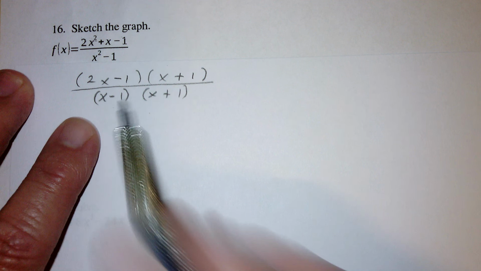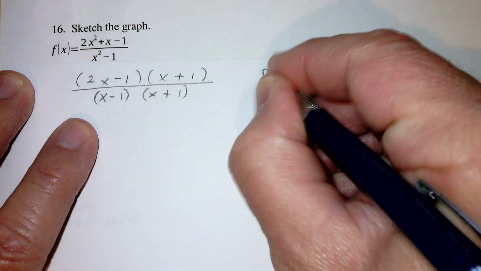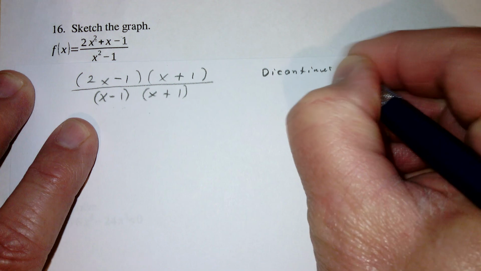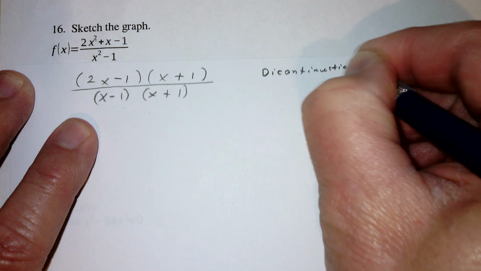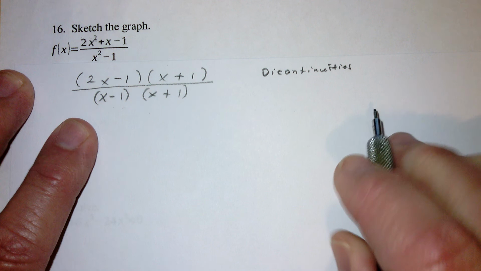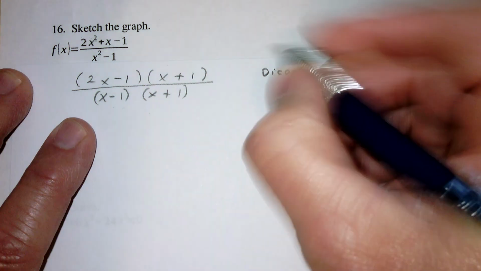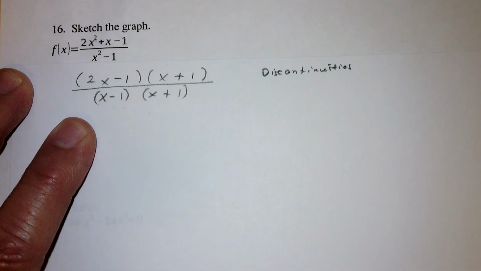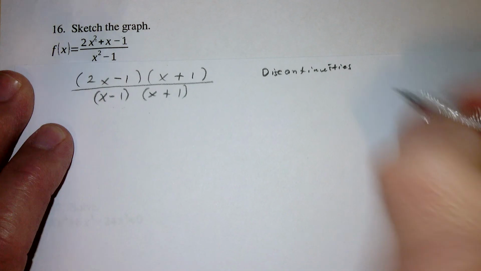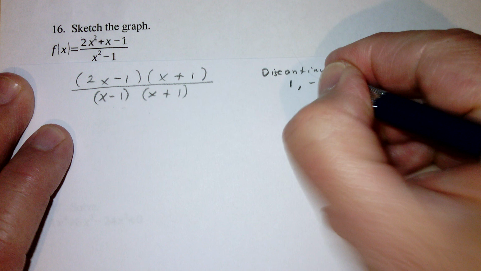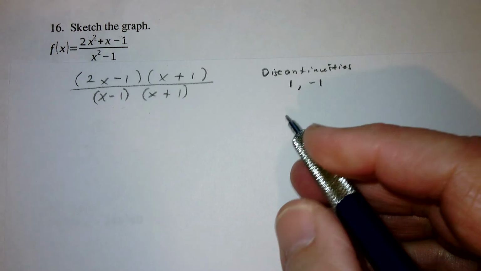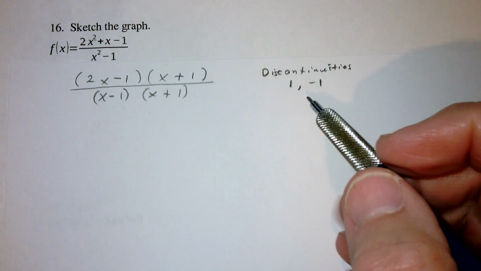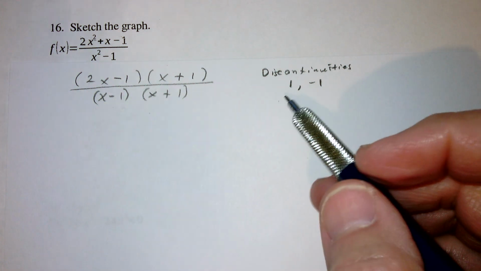So that tells us our discontinuities. Our discontinuities are going to be, there needs to be an S, I think, in here somewhere. Yeah, let's do that. Discontinuities are going to be at 1 and -1. Okay? And are these asymptotes, or are they holes?